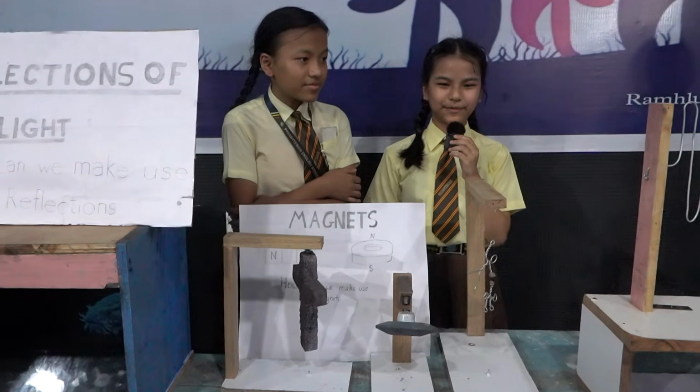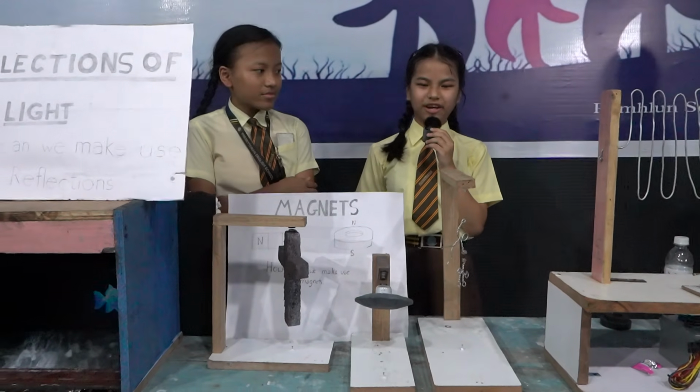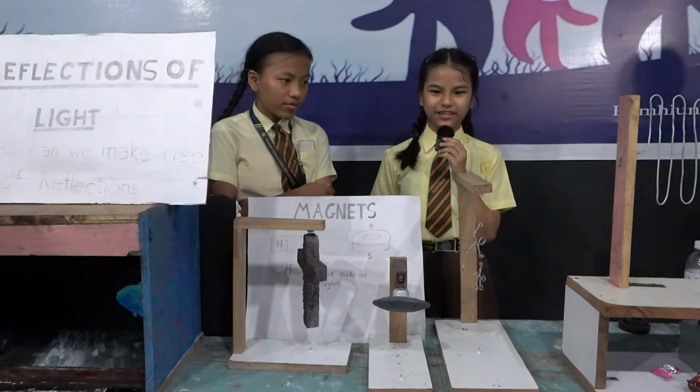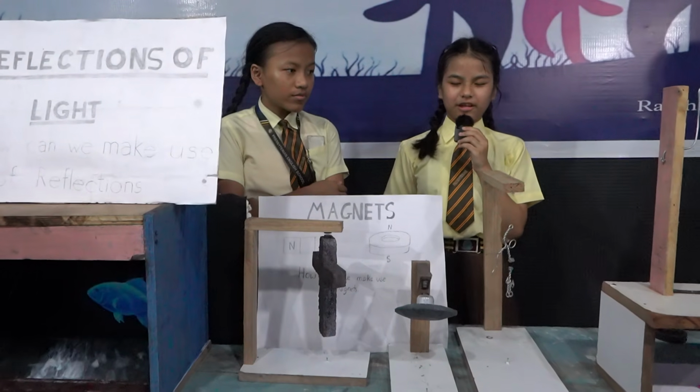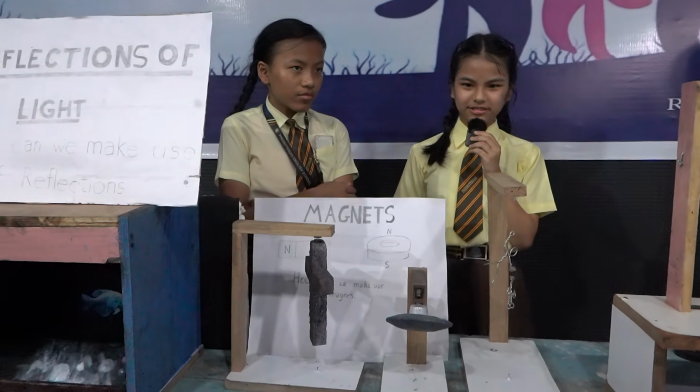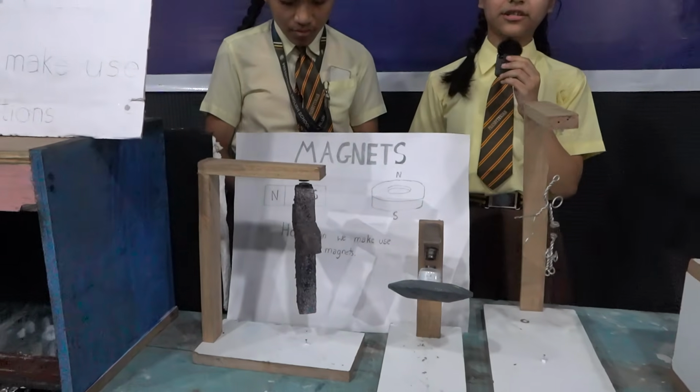Hello, my name is Bibiana of class 6. Here we are to show the powers of magnet. Magnets have two poles, north and south pole. Like poles repel and unlike poles attract.